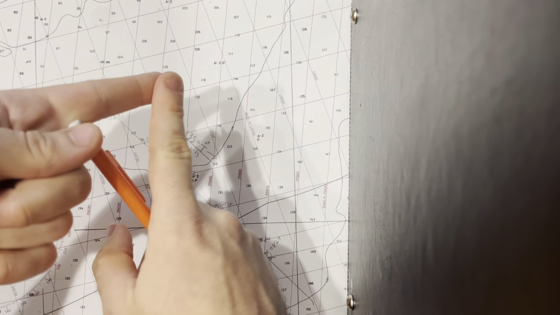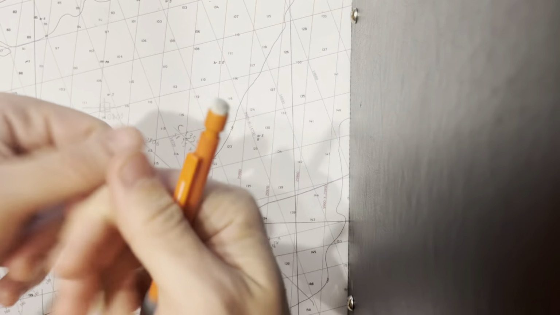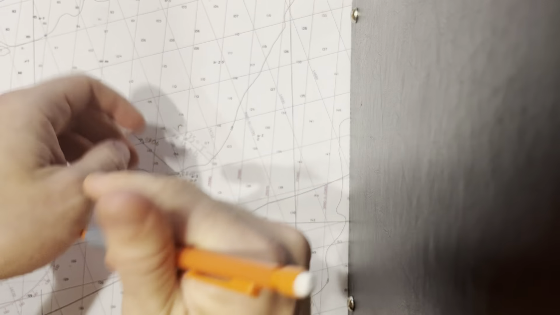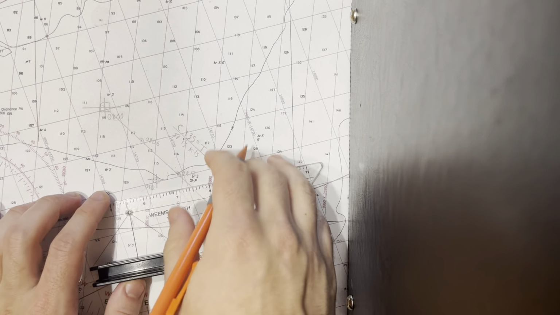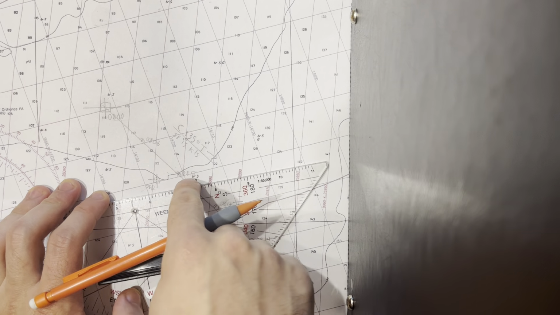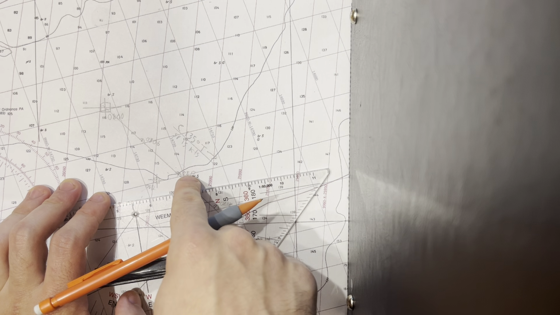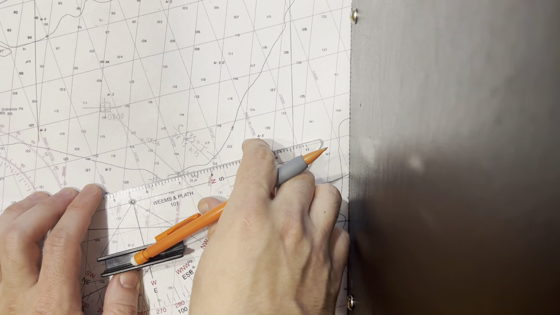Set, S-E-T, is the exact direction of the current, and drift is the speed that it was pushing you at. So we'll start with set. Now, set is really easy to calculate. You just connect the dots between the DR position of where you were supposed to be at 0812 and your true position at 0812, like that.